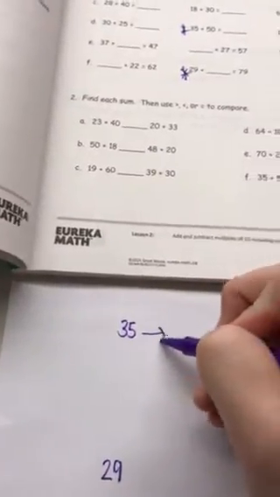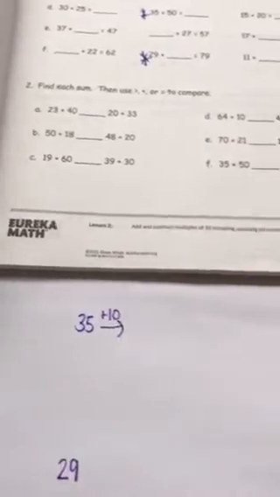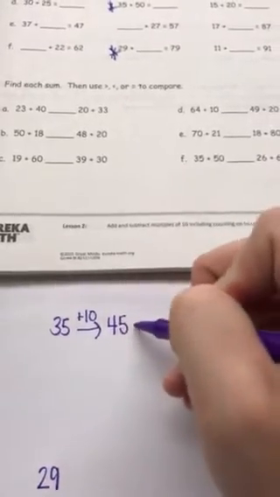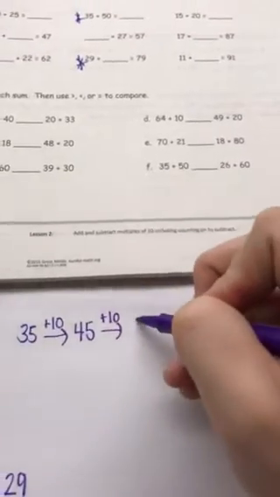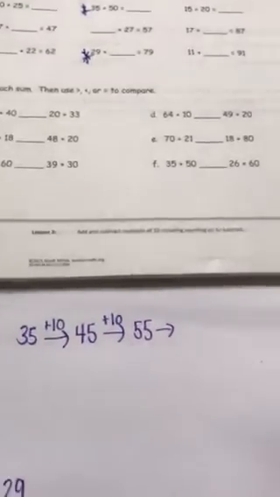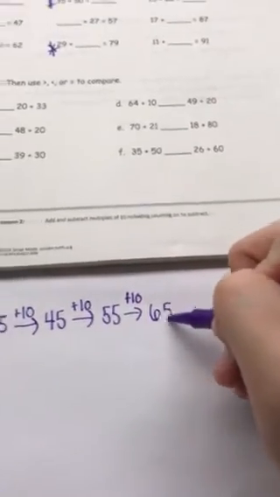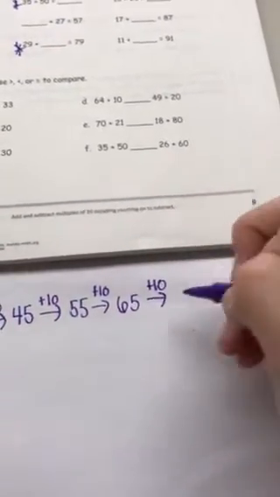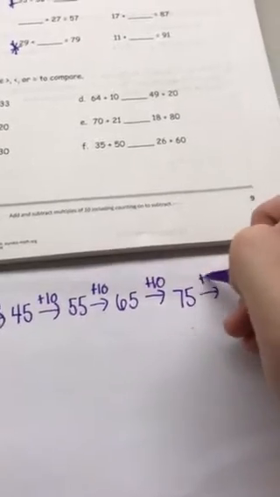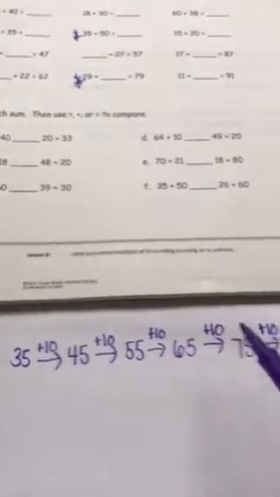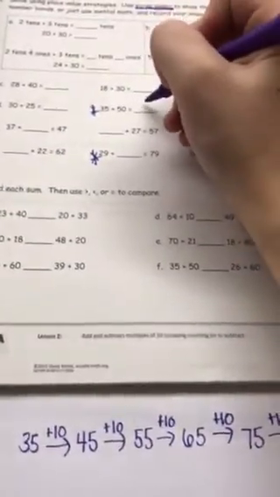a lot of parents. So I'm going to start at 35, then draw an arrow, and above that arrow write plus 10, because I know 50 is 5 tens. So 35 plus 10 is 45, plus 10 is 55. Oh, look at that. Only the tens digit is changing. The ones are staying the same because we're adding 10. 55 plus 10 is 65. Let's see, I've done 1, 2, 3 tens. I need to do 5 of them. So 65 plus 10 is 75. Plus another 10 is 85. So 35 plus 50, or 5 tens, is 85.